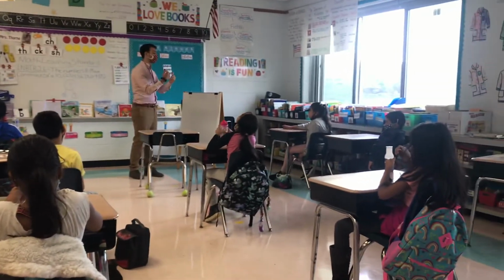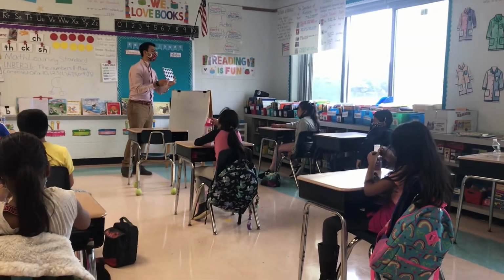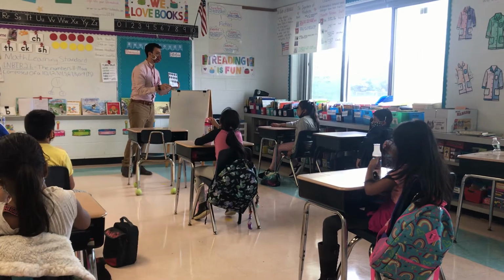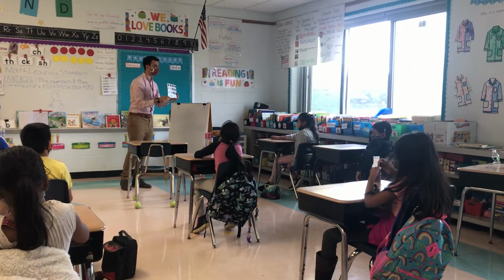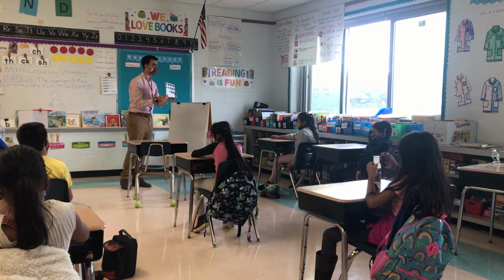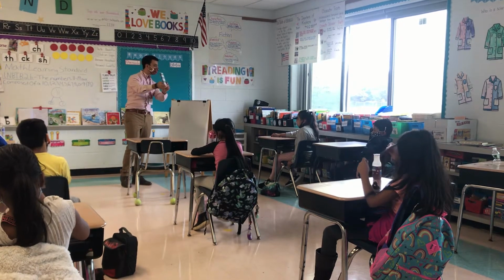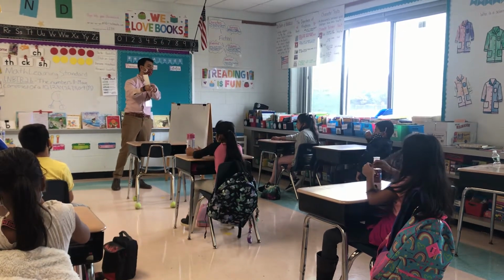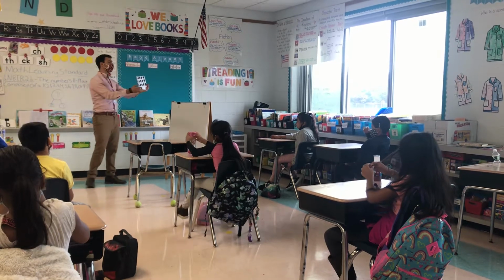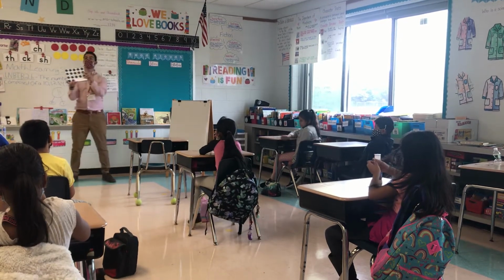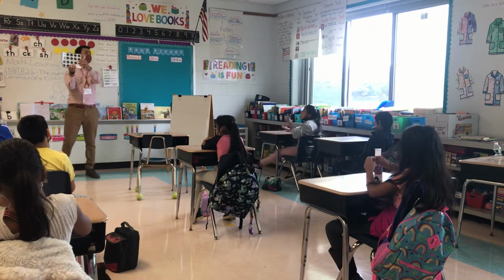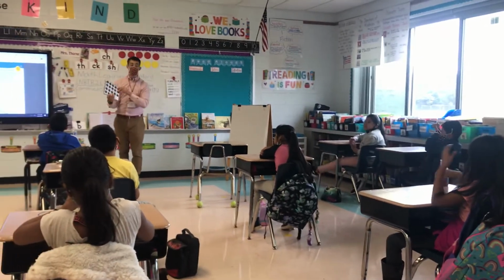There are 10 dots up top. How many dots are on the bottom? There are 7 dots on the bottom row. Correct. Now, if I add them together, I would get 17. You are right. 10 plus 7 make 17.